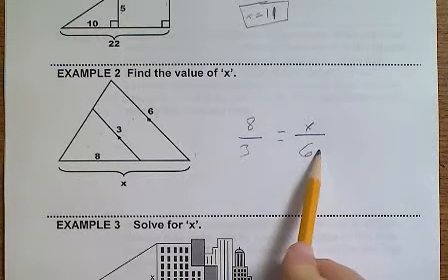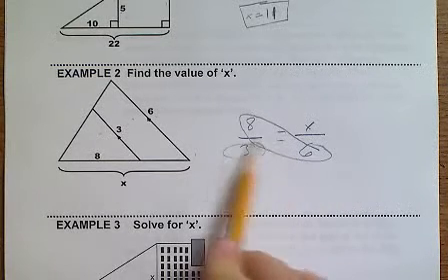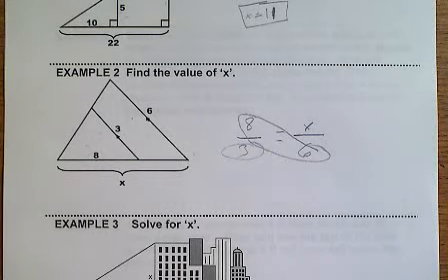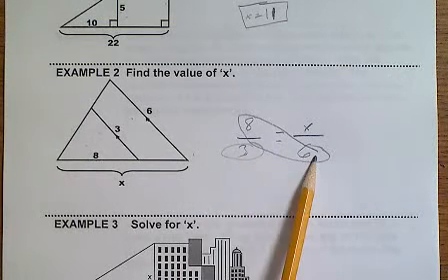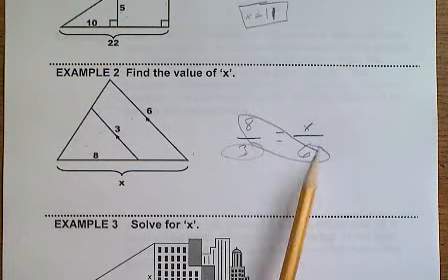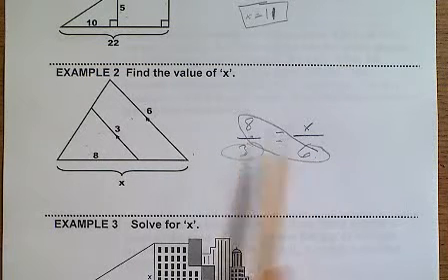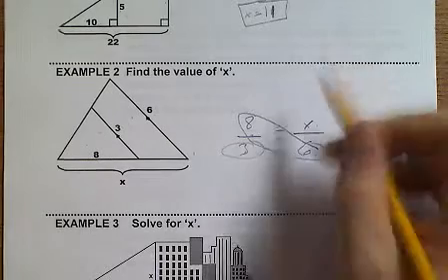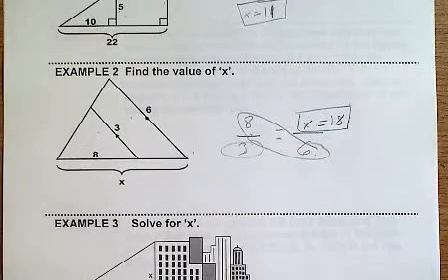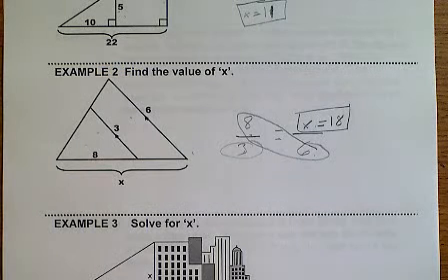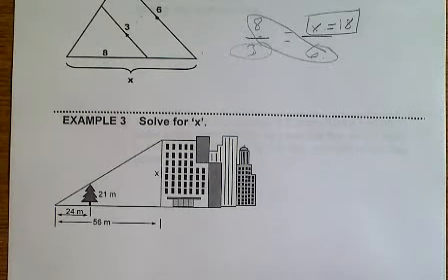And if you wanted to, you could cross multiply and divide. Or, if you know that 3 times 2 gives us 6, you'll also realize that 8 times 2 will give us 16. So, very simple, just setting up proportions. Let's explain how we can actually use this.